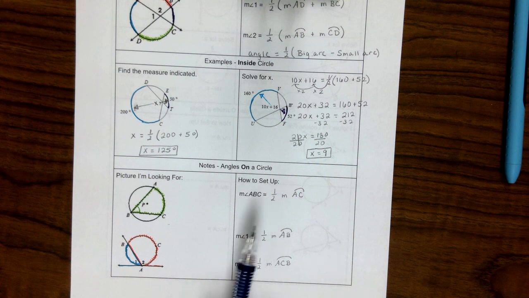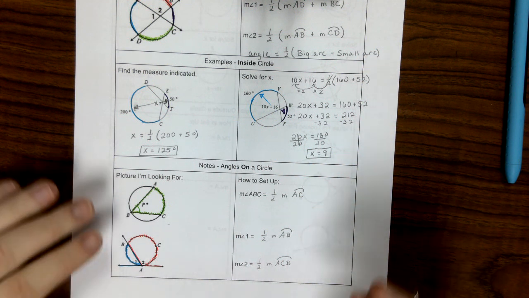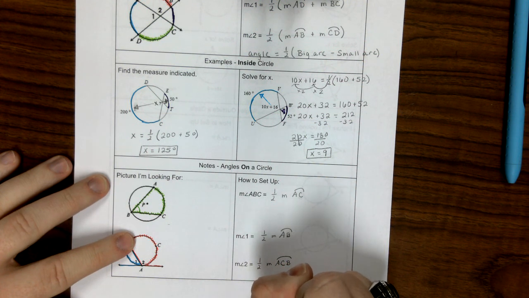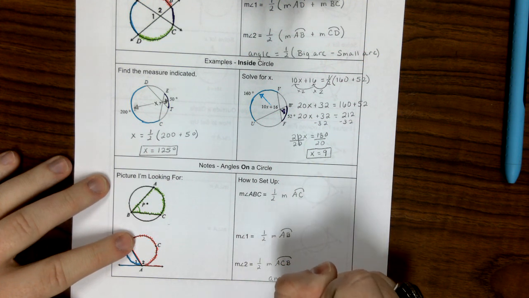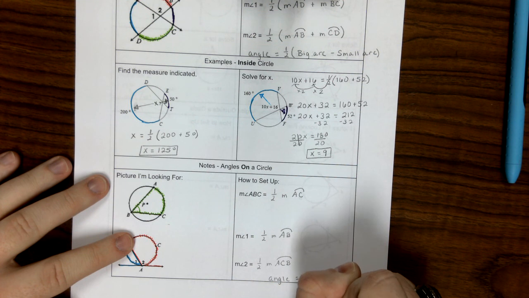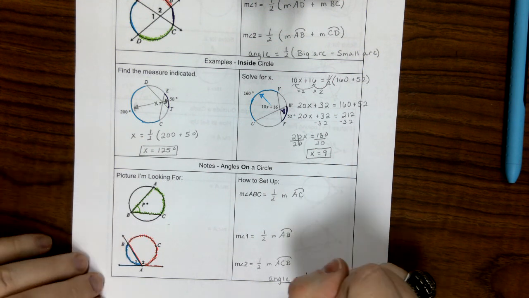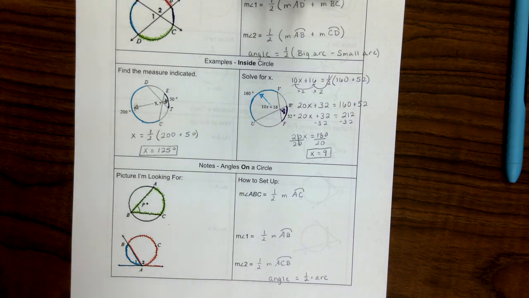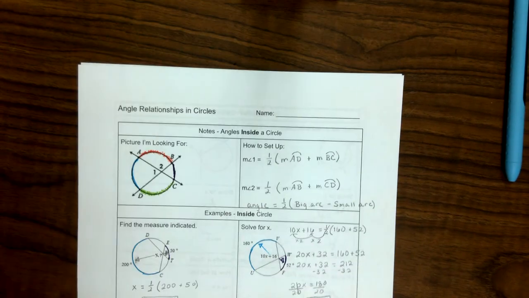Okay? So notice the general format. No matter what the picture looks like, the angle is half the arc. So that's what I tell myself on these kind of problems. The angle is 1/2 the arc. 1/2 times arc, I should say. Okay? So let's look at some of these.